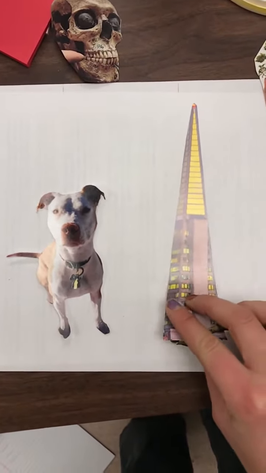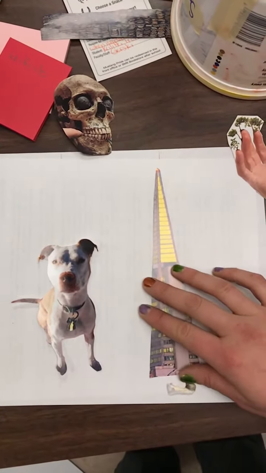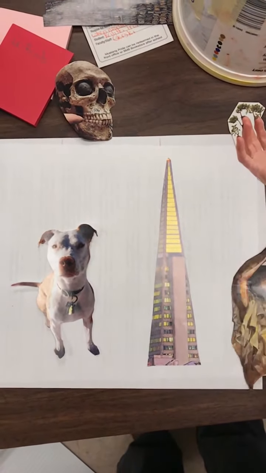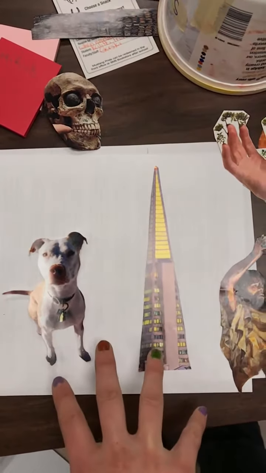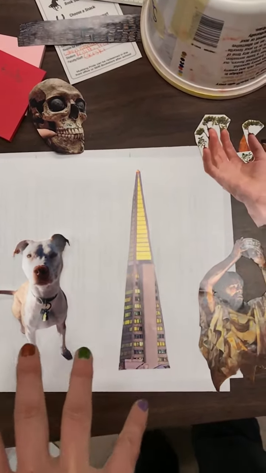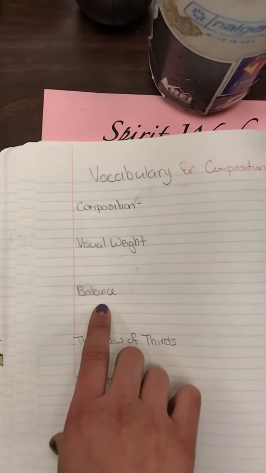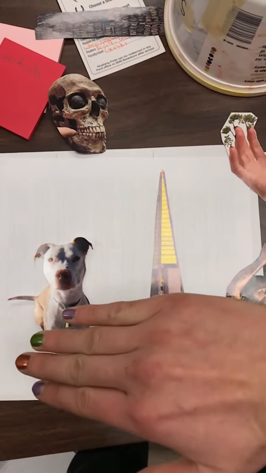If we compare it to this tower, I think the tower is just a little heavier than Canis, right? So that's visual weight. What we want to do with our items is balance them out. So we want to use their visual weight to balance them, as if we put them on a seesaw, that is the picture plane, and the seesaw is not going to fall one way or the other.